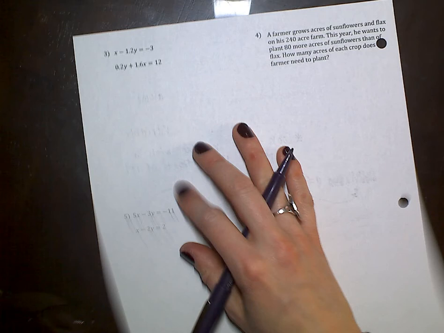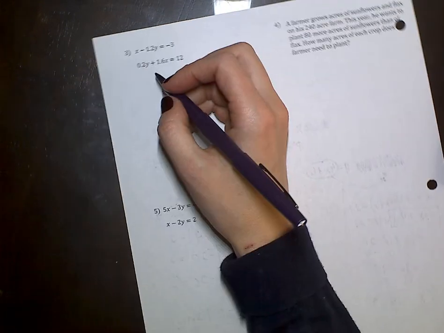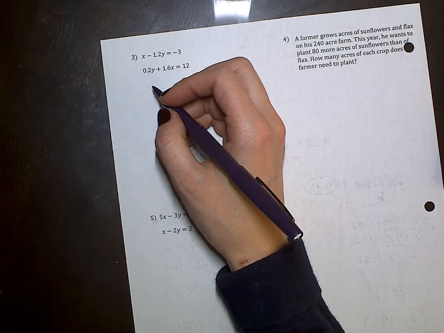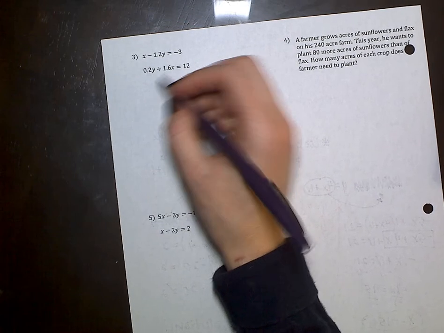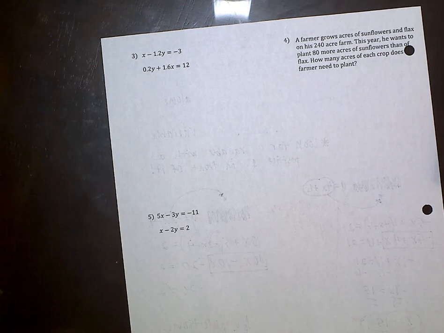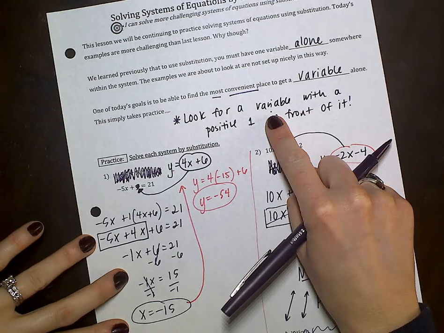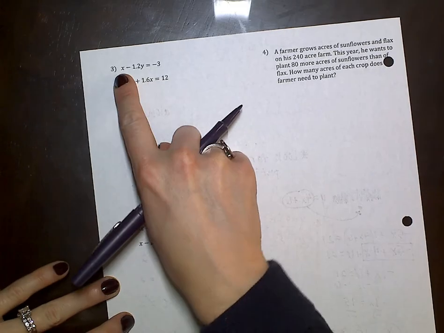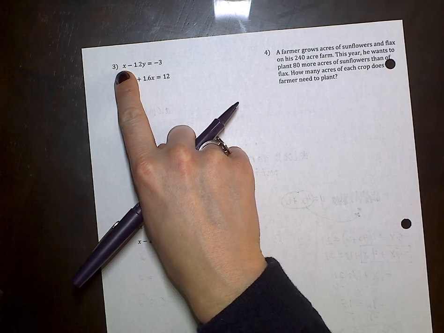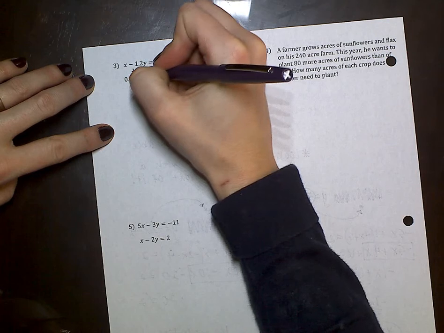So I'm going to do this one for you. I am going to have you try one of the others on your own though, but let's go ahead and start with number 3. And I would notice right away that graphing would also suck for this problem, I'm not going to lie, because if you've got decimals involved right away, I don't want to graph something like that. I want to use substitution. I need an x or a y alone. Okay, so here's where this tip comes in. Look for an x or a y that has a positive 1 in front. Not that one, not that one, not that one. Right there, this plain x in the first equation is what I want to get by itself. So I'm going to move the 1.2y over by adding it.